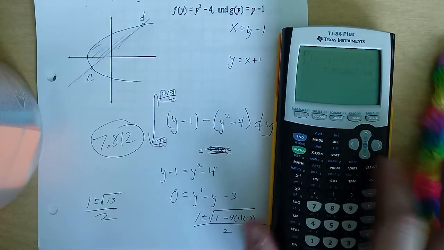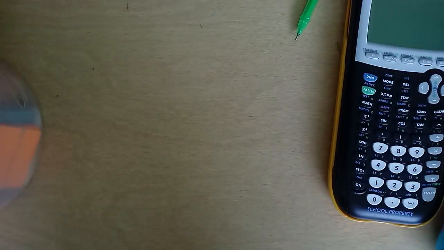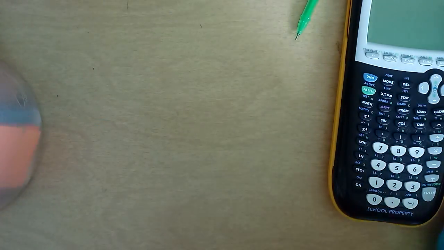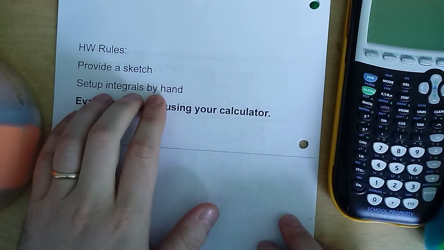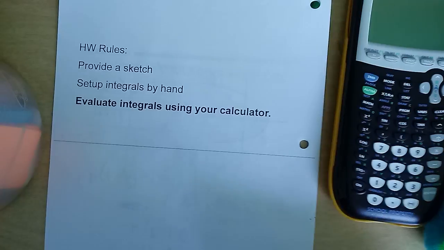All right. So, very long story short, make a sketch, set up the integrals by hand, and then use your calculator.